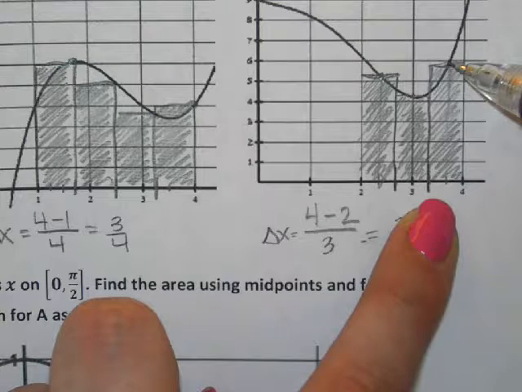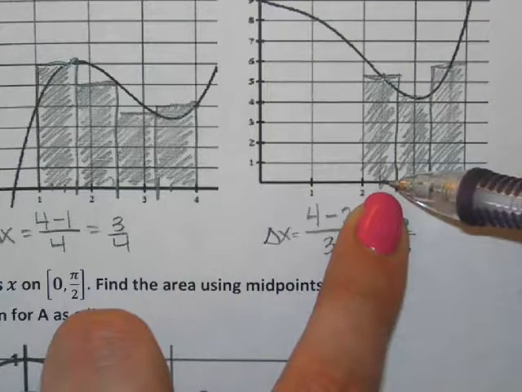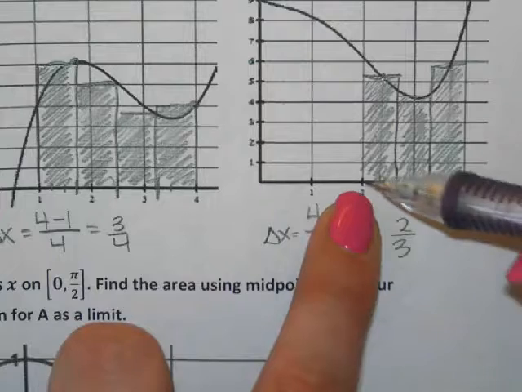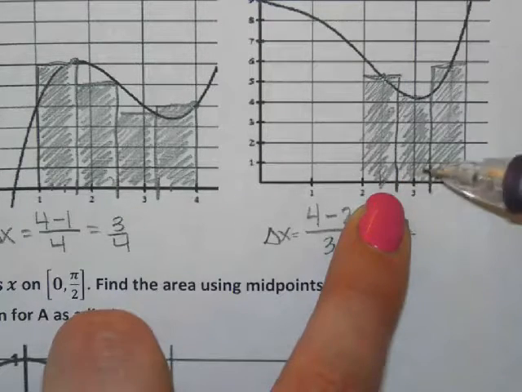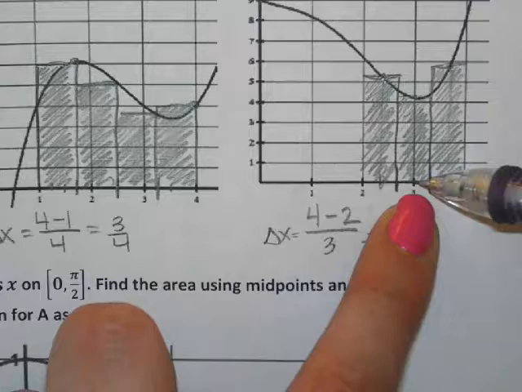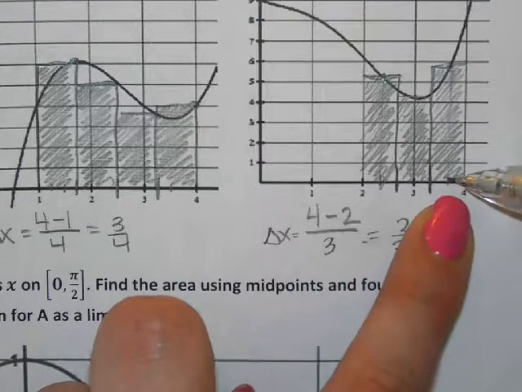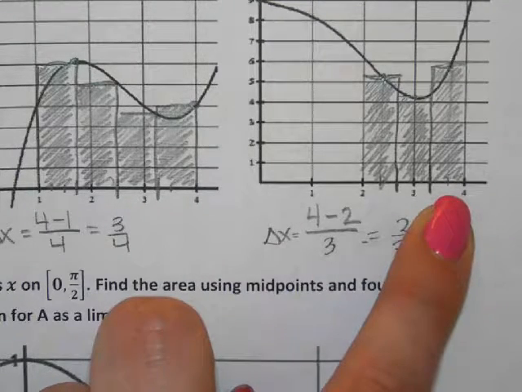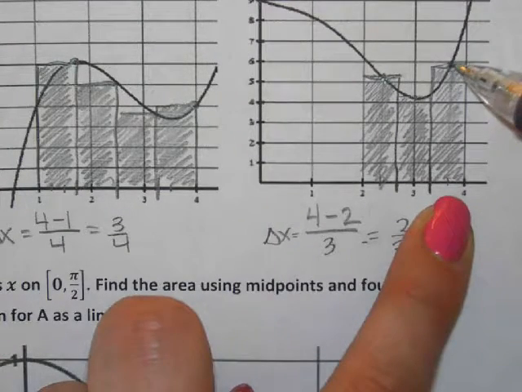Say that one more time. The height is the y coordinate of the curve. So if I wanted to know the height of this first rectangle, I would take 2 1/3 and plug it into the function to find that y coordinate. If I wanted the height of this rectangle, I would plug 3 into the function. For this one, I would plug in 3 2/3 to find the height. And you wouldn't do 4, because it's not a midpoint, and 4 does not connect with the curve. So I'm using the point on the curve to figure out my height.